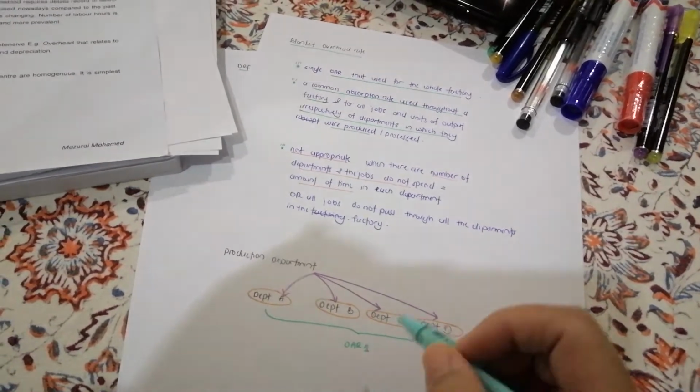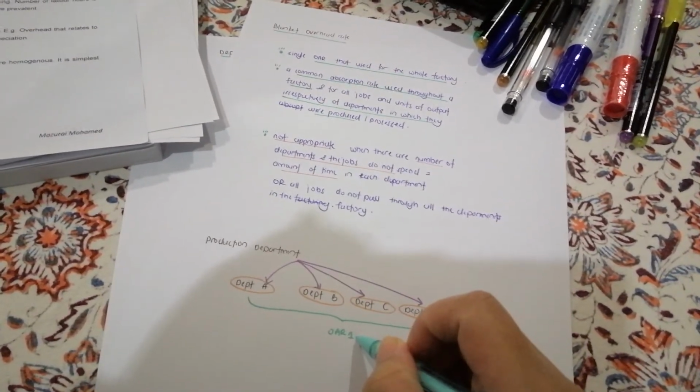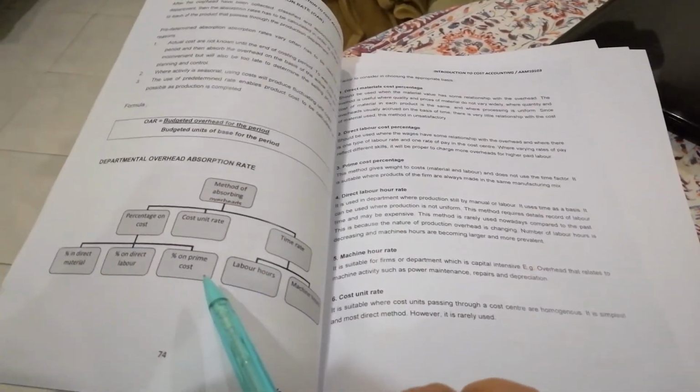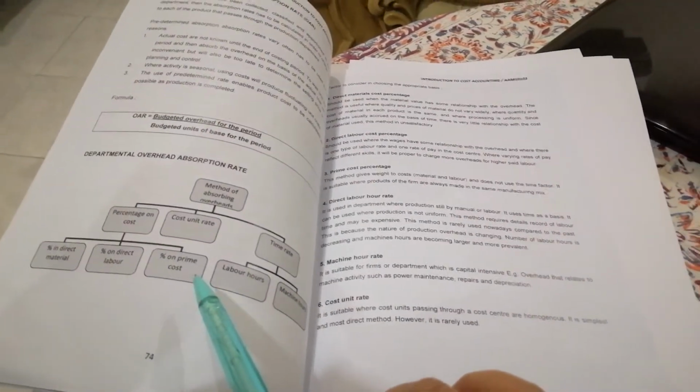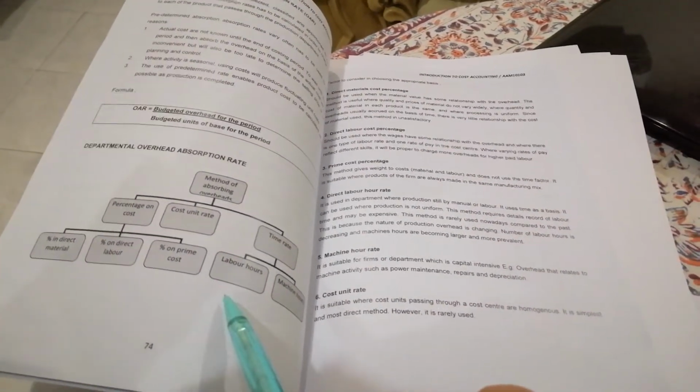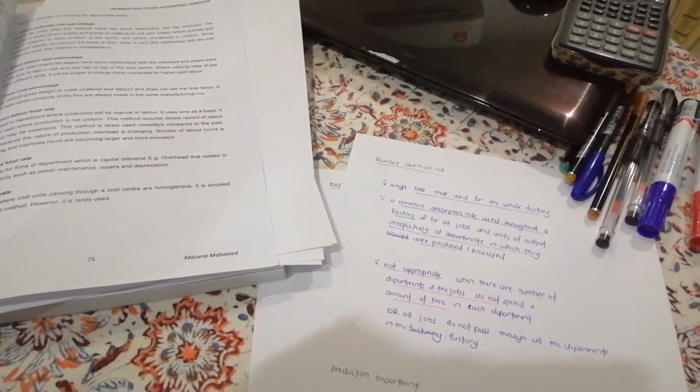Method yang saya katakan ni merujuk pada semua methods yang ni. So company tu akan choose which one yang diorang favor, contohnya based on labor hours. So diorang akan gunakan labor hours untuk all departments. Alright, so itu adalah blanket overhead rate.